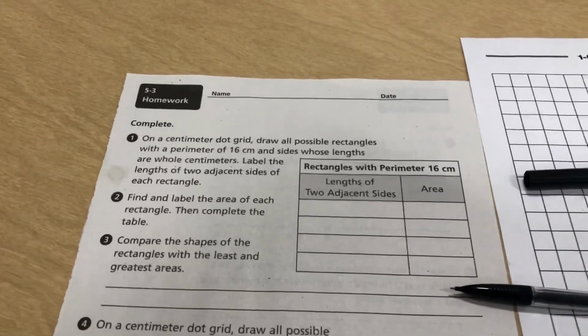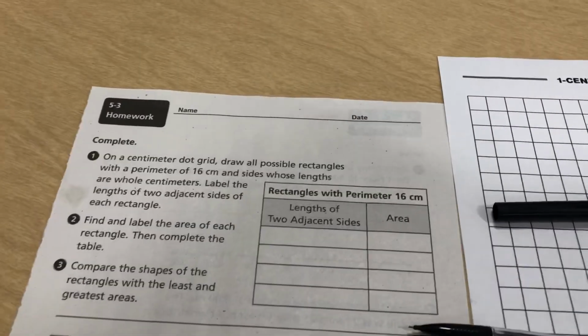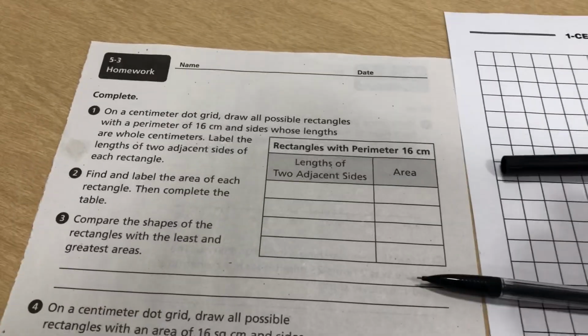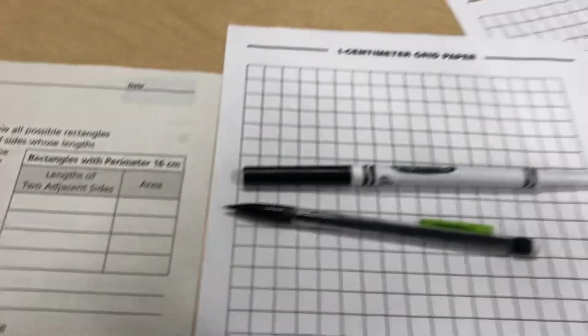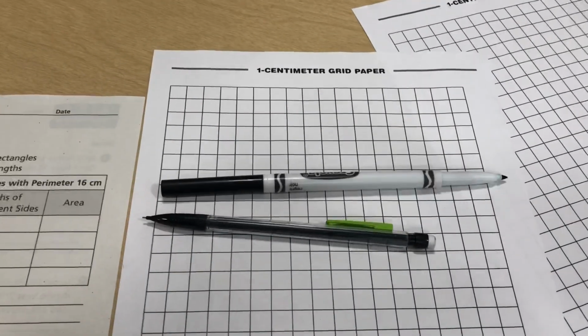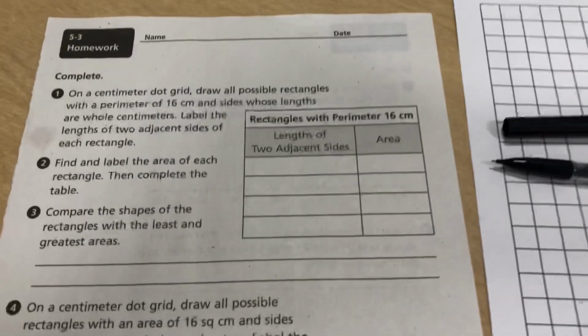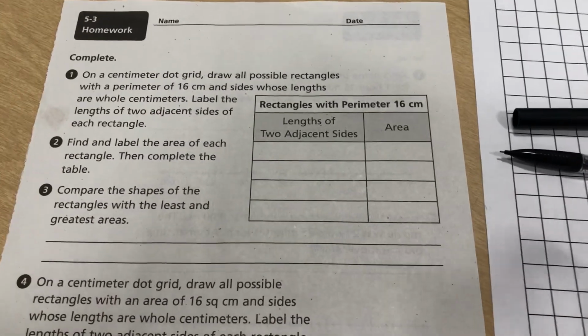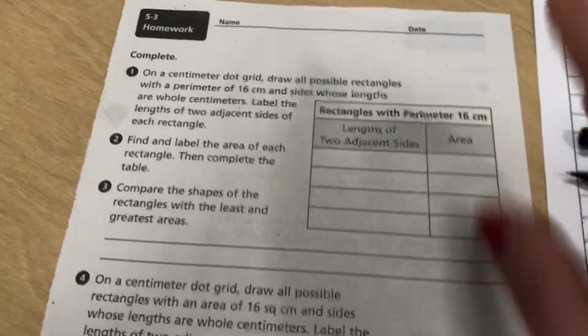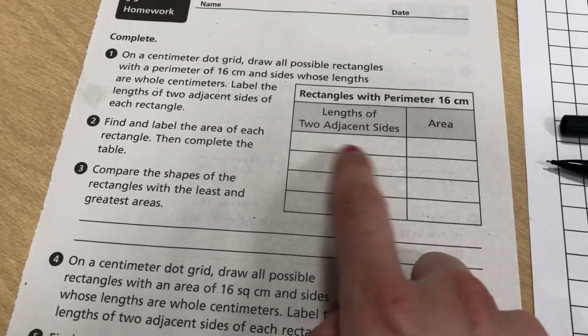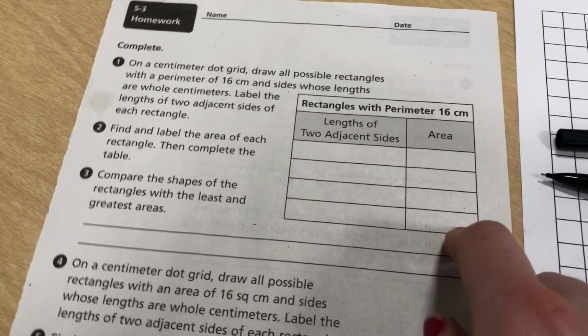Hi parents, this is a homework help video to support you with tonight's homework, which is 5-3. There's two portions to this, and your child should have also brought home a two-sided centimeter grid paper to do the homework on. The first one asks the children to draw as many rectangles as possible with a perimeter of 16 centimeters, and then write the rectangle dimensions here and then find the area.